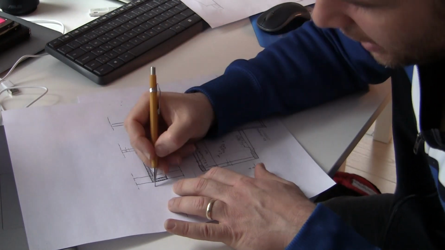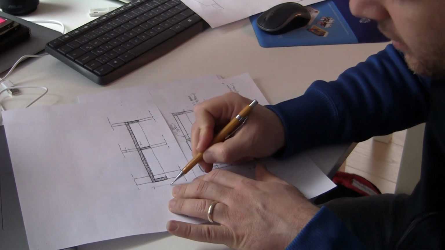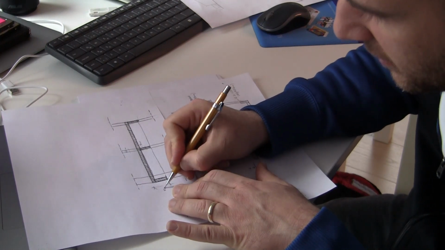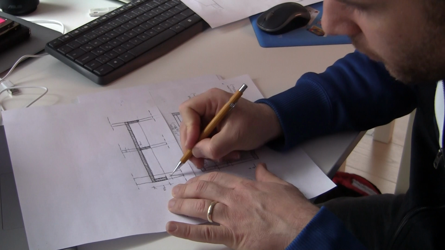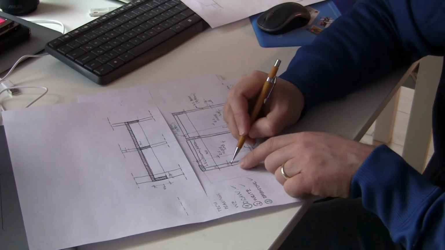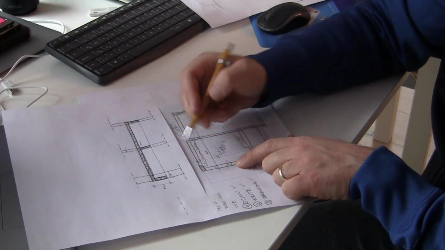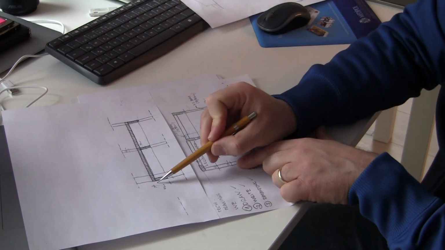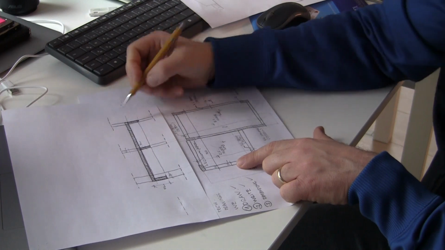So what is the height of the beam? This height, it is 50 centimeters. What is the width of it? It is 30 centimeters. You see the 30 is here. Because in this plan, it seems like we cut it from here and look down.